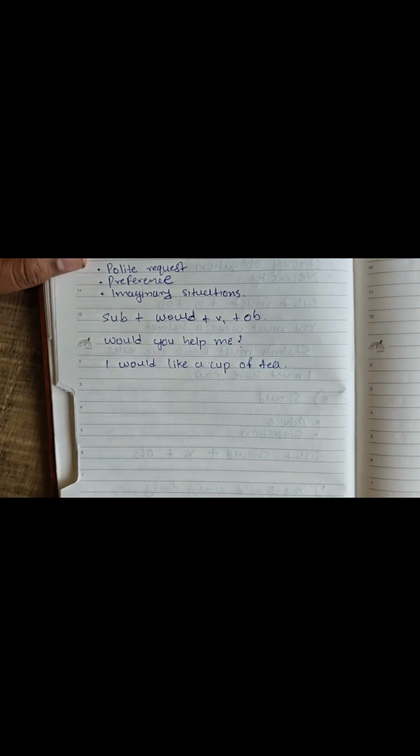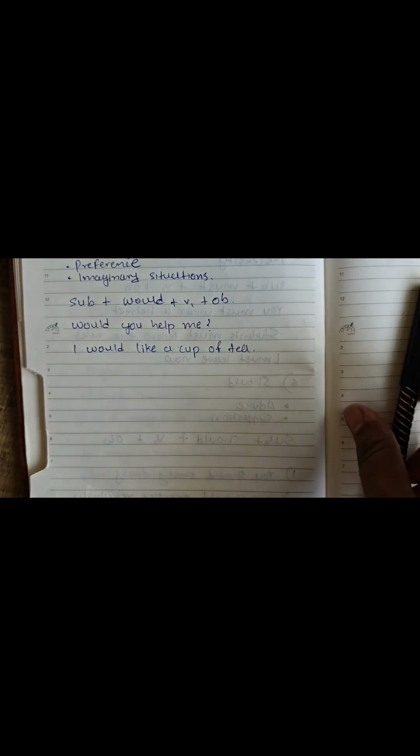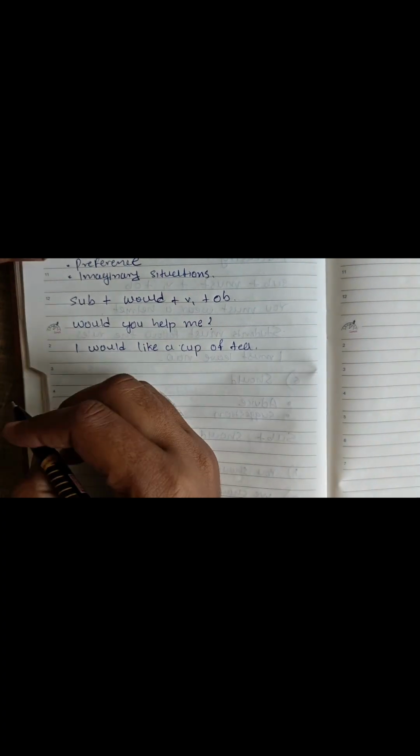I will give you one more practical example. Now we want to conduct a meeting with our boss or a colleague. We don't just say I want to meeting with you. We say I would like meeting with you. This is the very formal way of asking something.